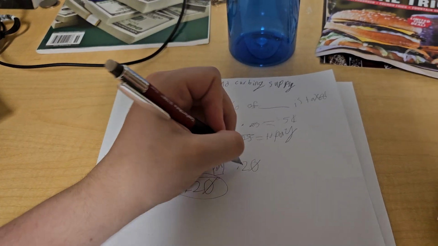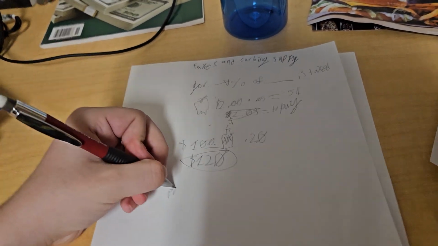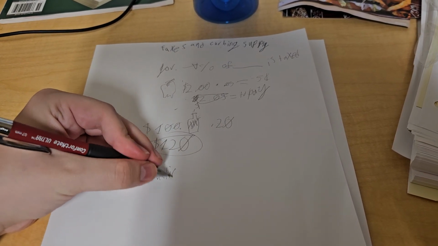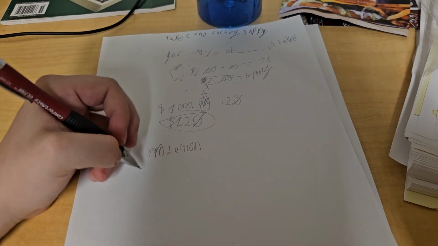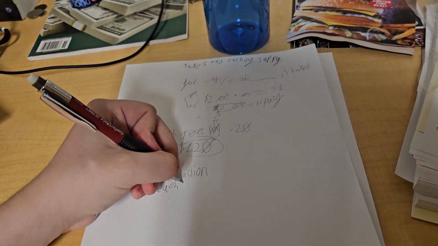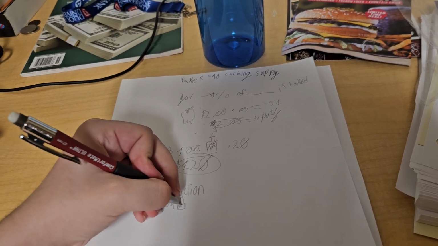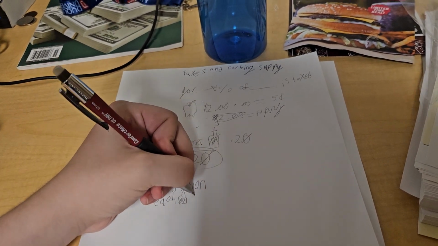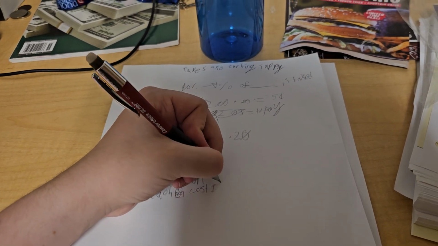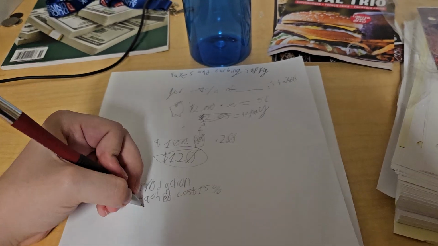Because remember, taxes don't just have to be on sale, they can also be on production. So you can say, for example, each one of these produced costs an extra 15% in taxation.